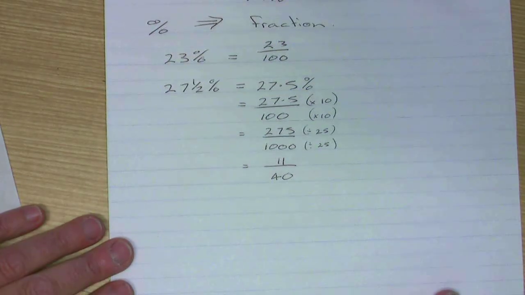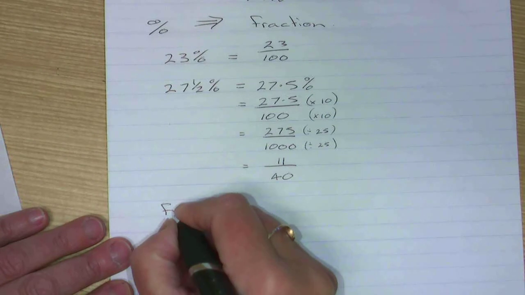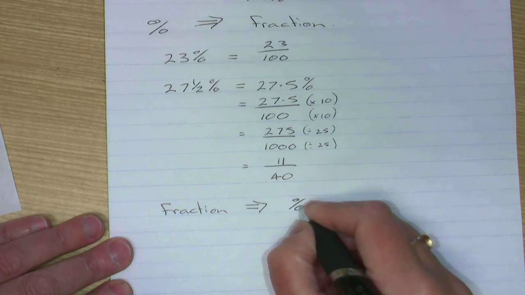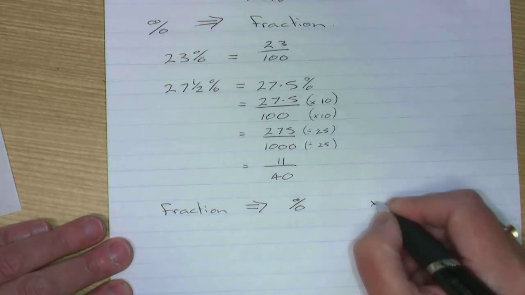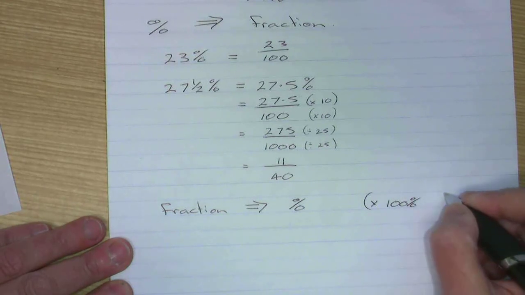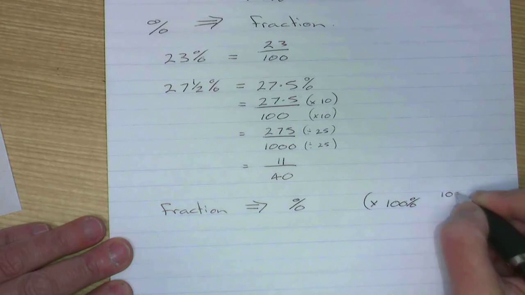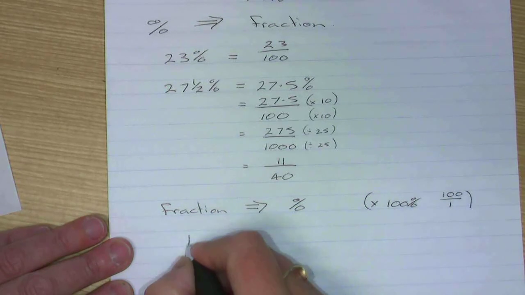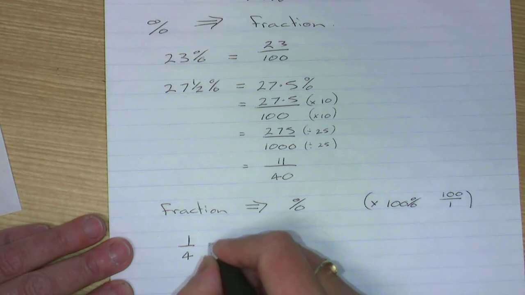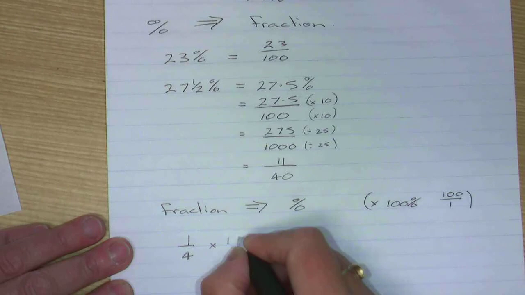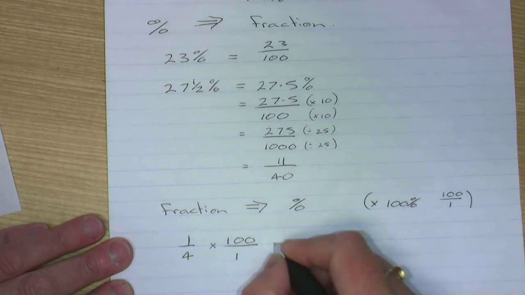So how do we go back the other way? So we're going fractions to percent. Now the rule for this is to multiply it by 100%. And we know that 100% as a fraction is 100 over 1. Alright? So we're going to multiply a fraction by 100 over 1. So if I have a quarter, and I want to find what percentage a quarter is equal to, I multiply that by 100 over 1.